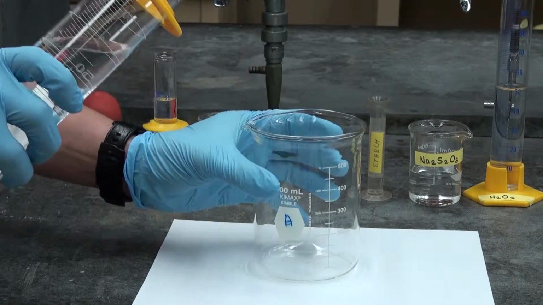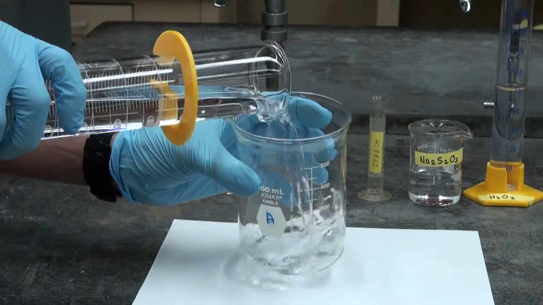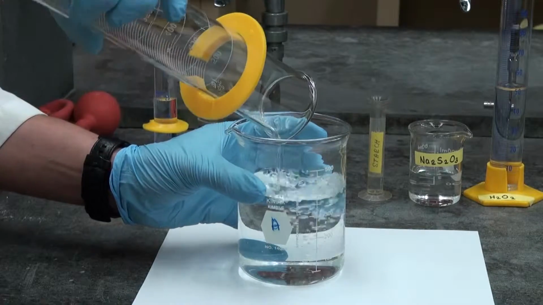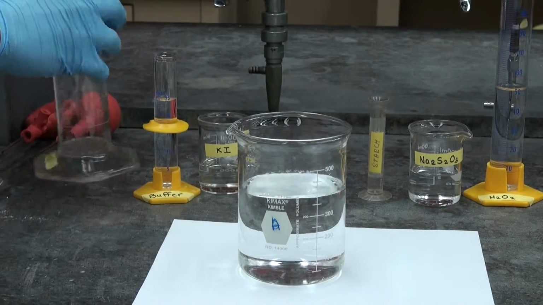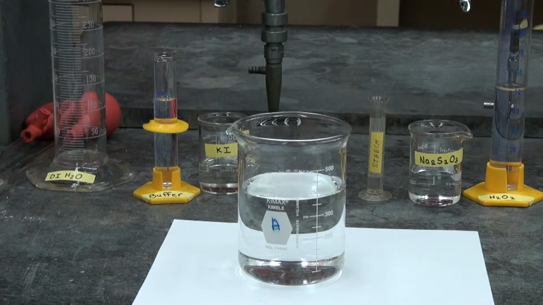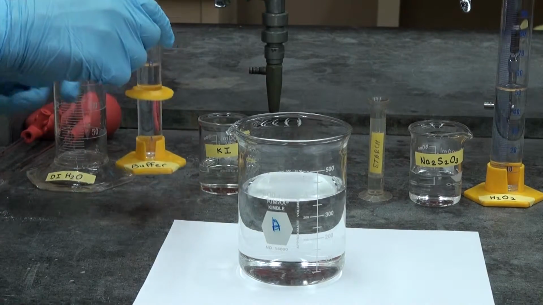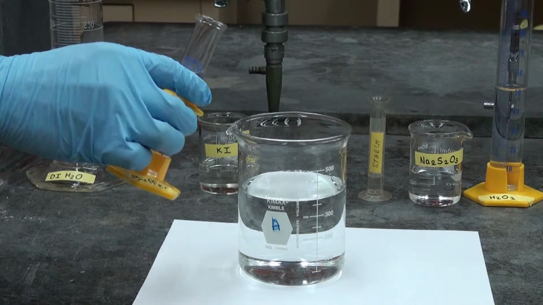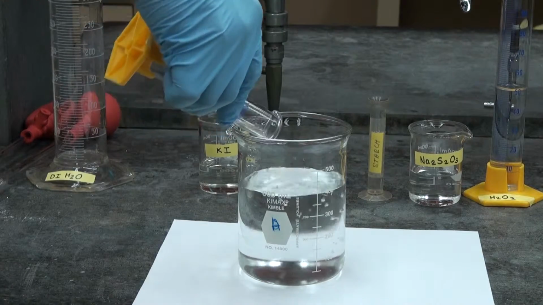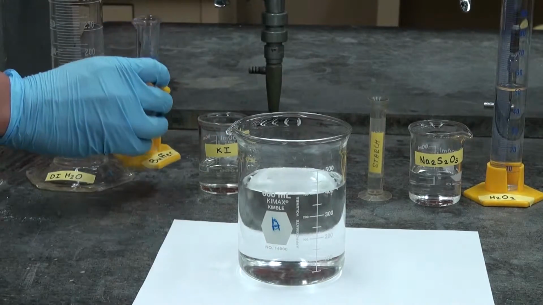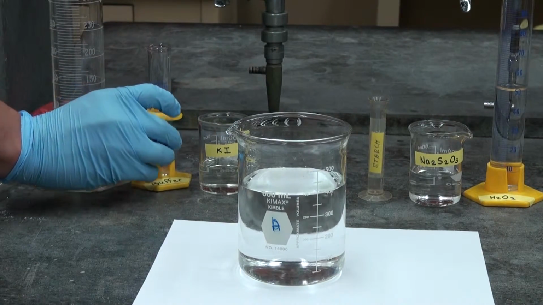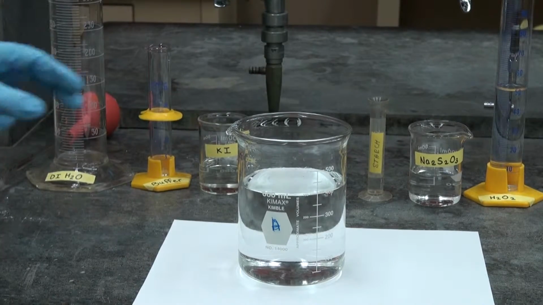We start with adding some H2O, which does not need to be known all that accurately, and so we will use a graduated cylinder. Next on the list of chemicals is a buffer solution, which also does not need to be known that accurately, approximately 25 milliliters. And next we will add a solution of potassium iodide, which does have to have its volume controlled.